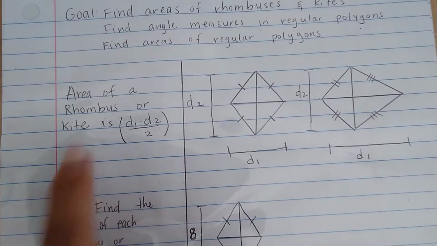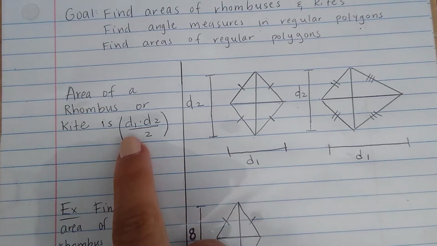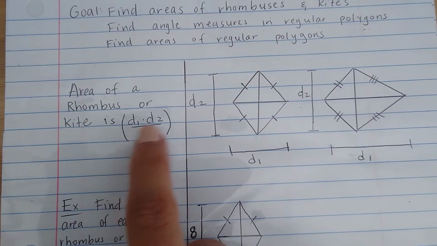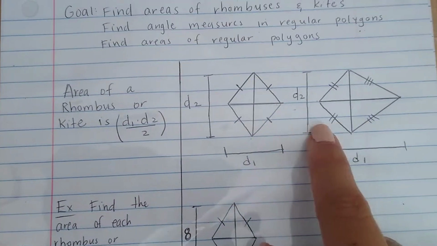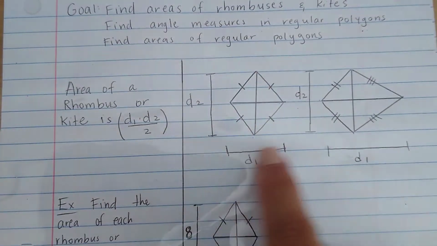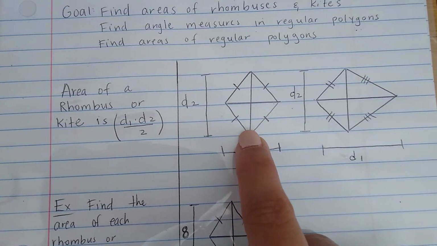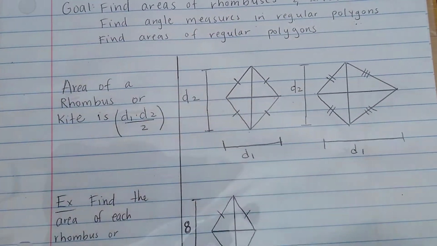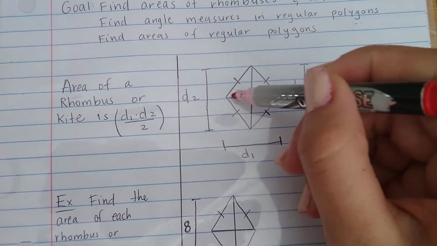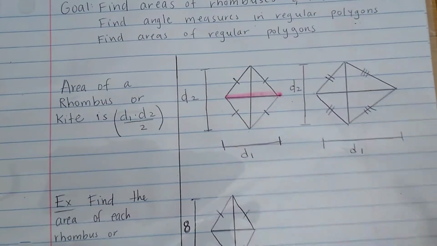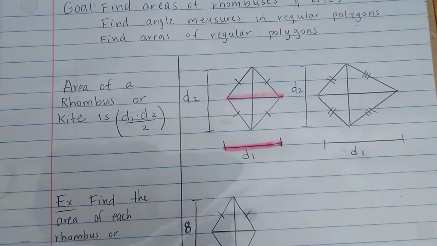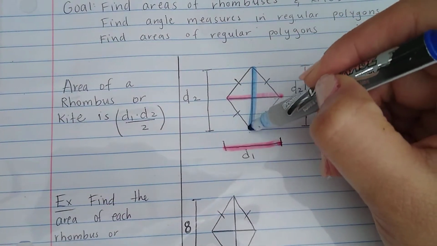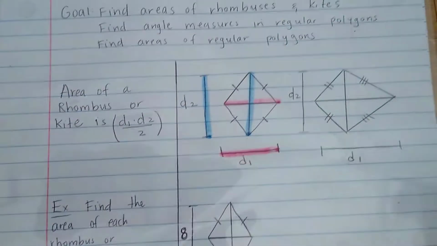So on this side, I have the area of a rhombus or kite is d1 times d2 over 2. So I'm going to go ahead and explain first the pictures and then what the d's mean. So in this picture, we have a rhombus, and a rhombus has congruent sides. Now here I have this labeled, so from here to here is a diagonal, and we are saying it's d1. And then for the other diagonal, or the vertical diagonal, I have d2, which is this one.